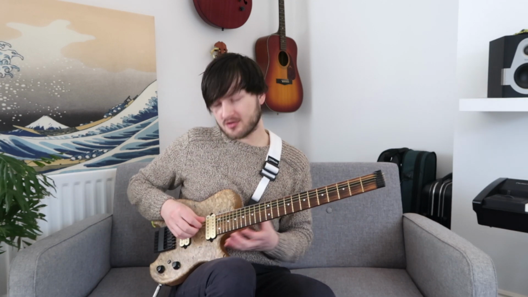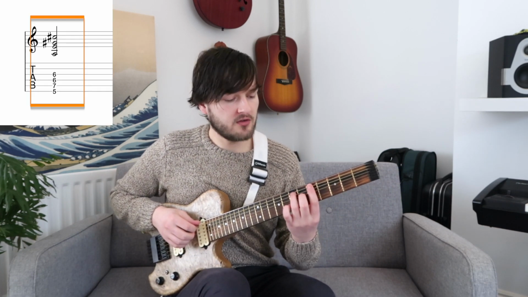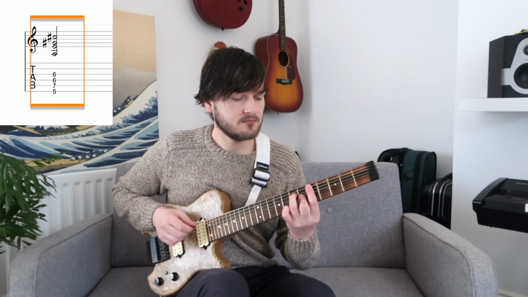So this 4-note voicing here is 4 next door strings. So we've got 3 string sets that are 4 next door strings. We've got strings 3, 4, 5, 6. We've got strings 2, 3, 4, 5, and we've got strings 1, 2, 3, 4. So we've got 3 possible string sets available to us here.